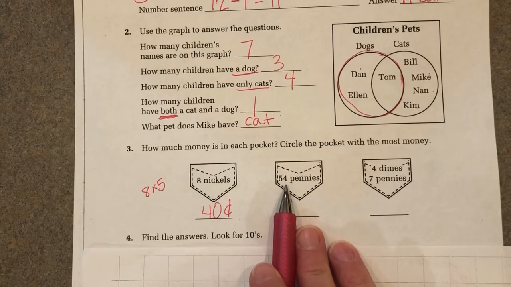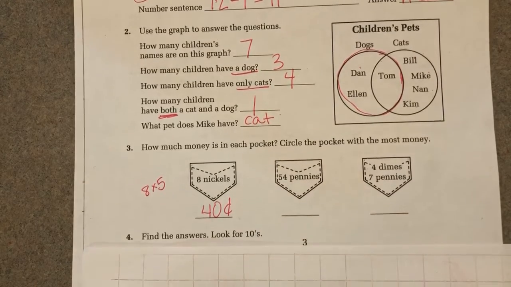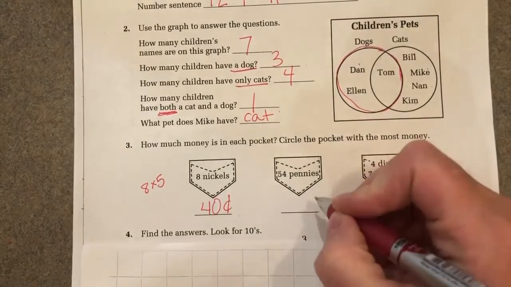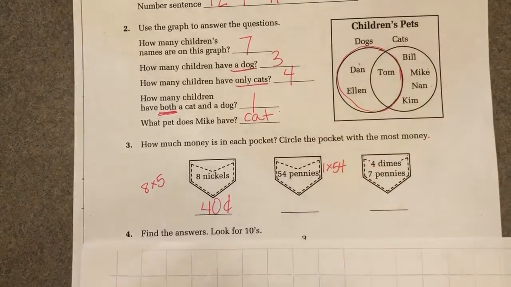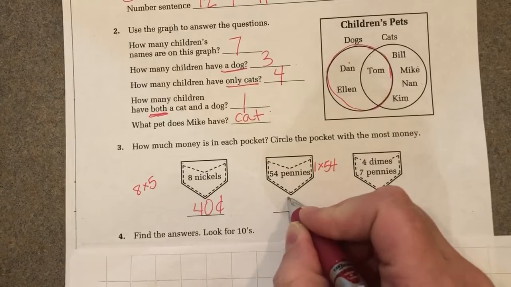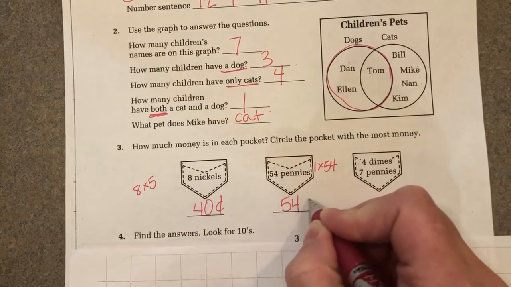54 pennies. Well, a penny is worth 1, isn't it? So this is 1 times 54. And 1 times anything is that number, right? 54.